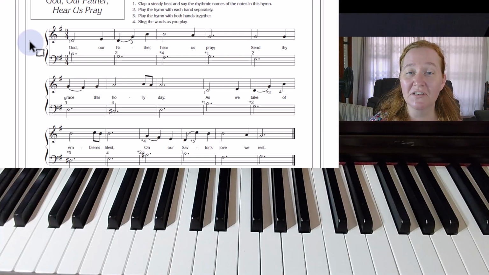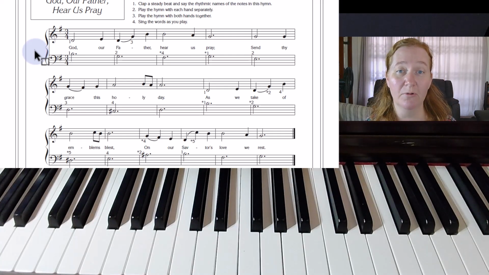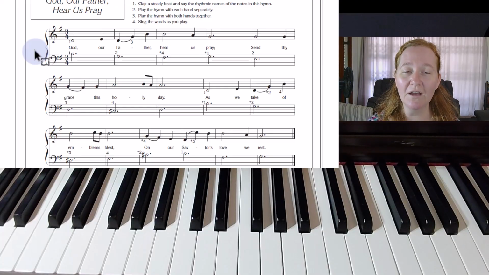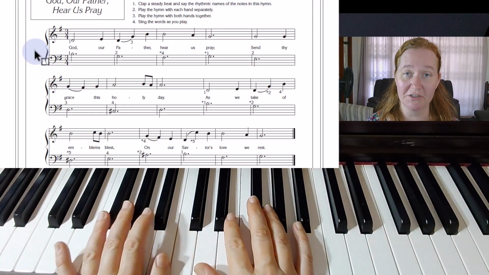Okay, so now I'm going to do this at the pace that I think you probably want to get up to. But yeah, practice it very slowly, build up to this pace. Don't rush to get to this pace.